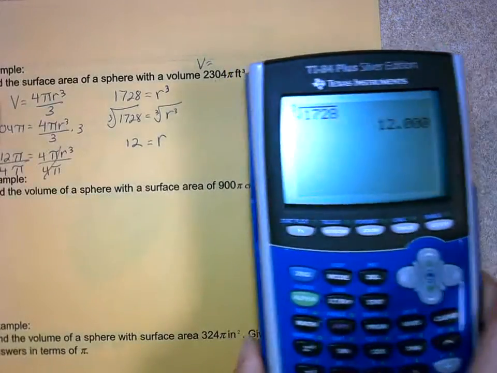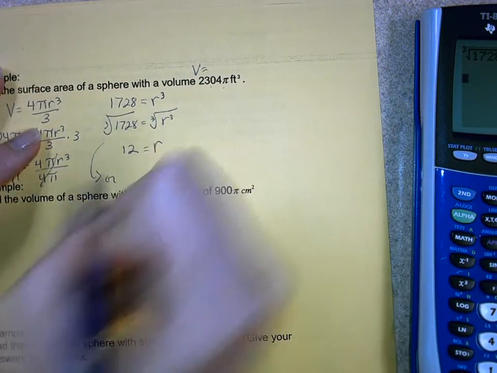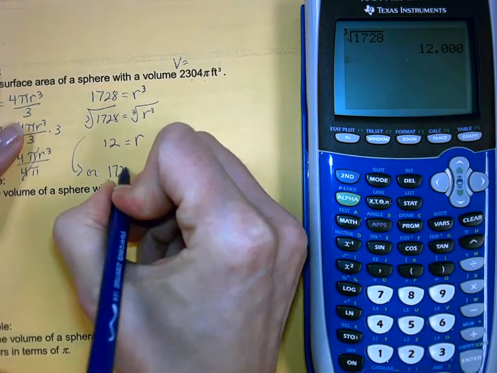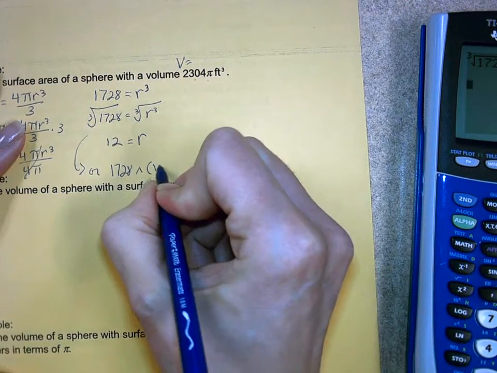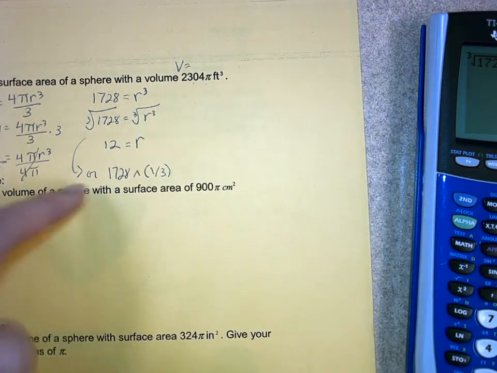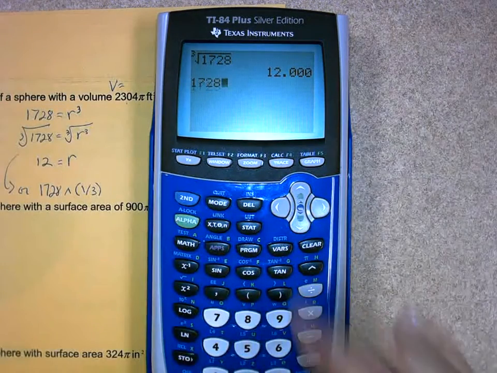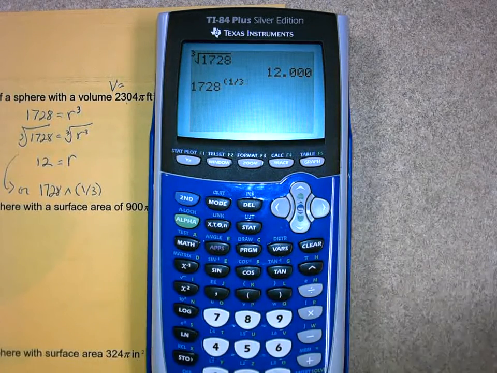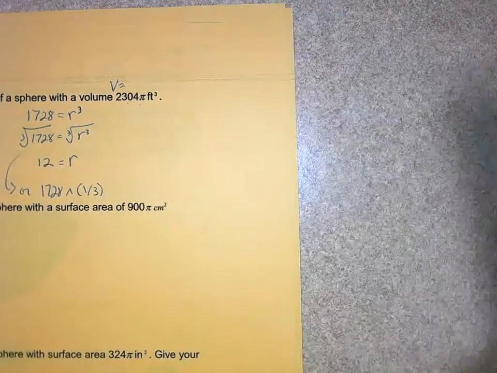Now that I have that, there's another way of doing this. In the calculator, you could do the following. You're going to go 1728, the caret key, parenthesis, 1 divided by 3. If you hit that also on the calculator, it would work. So notice right here, 1728 caret, the caret key actually puts it on this calculator. It's the program that I have. Go divided by 3. Look, it comes out to be 12 every time. So it kind of works.